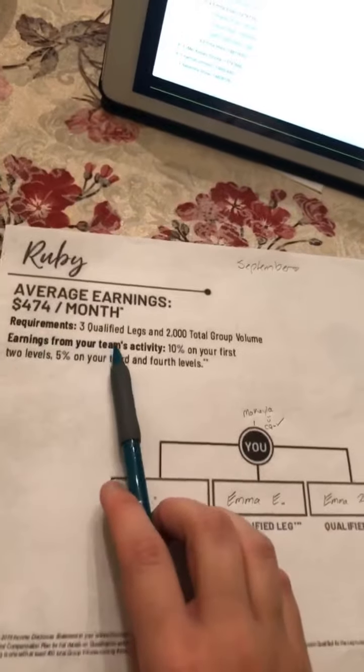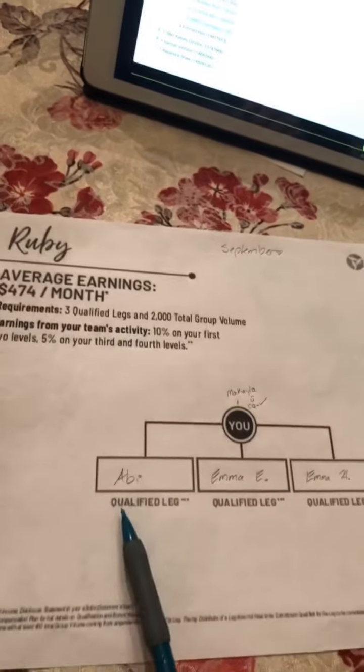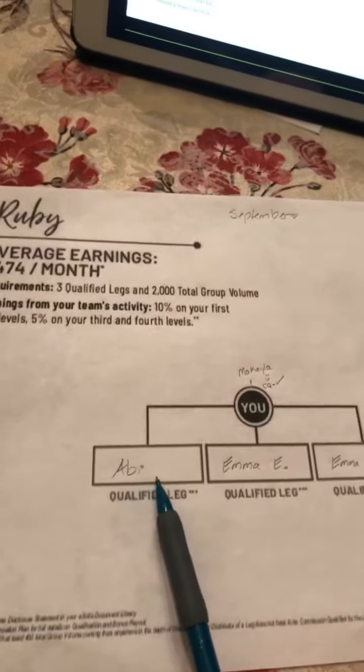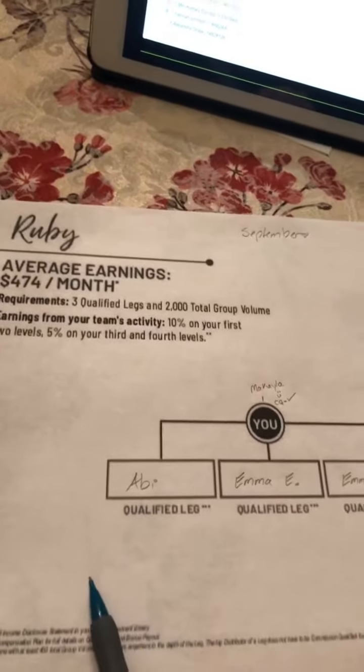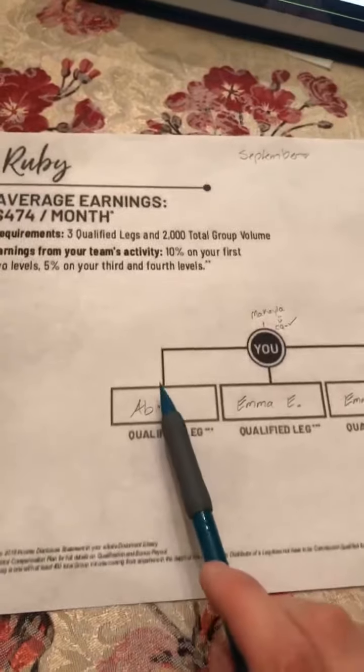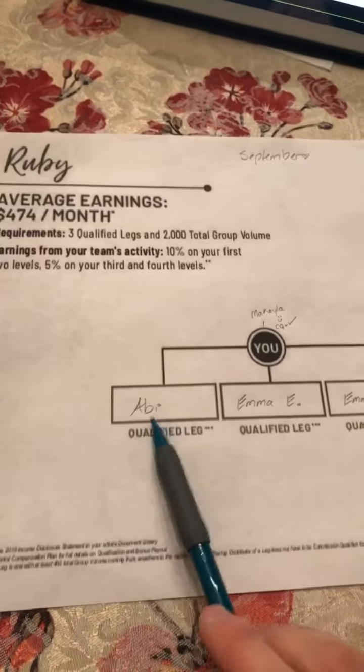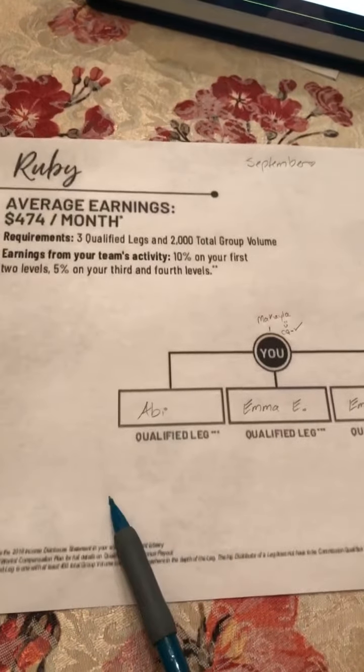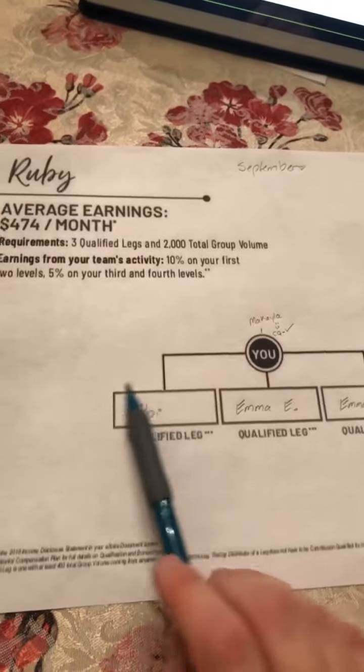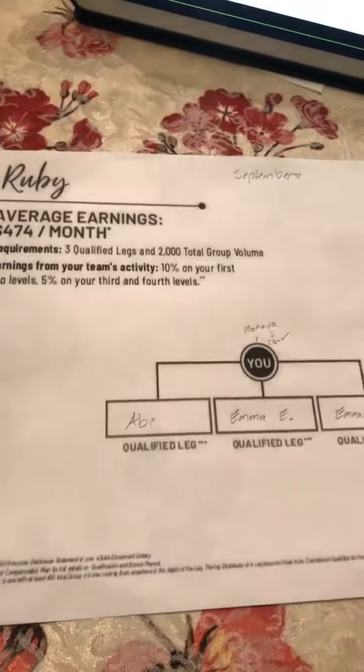Remember, to be Ruby, you need 3 qualified legs. A qualified leg is a leg that has 400 group volume. So say Abby had a distributor underneath of her. As long as between Abby and that girl, they have 400 volume together, that means Abby is a qualified leg. Hopefully that makes sense.